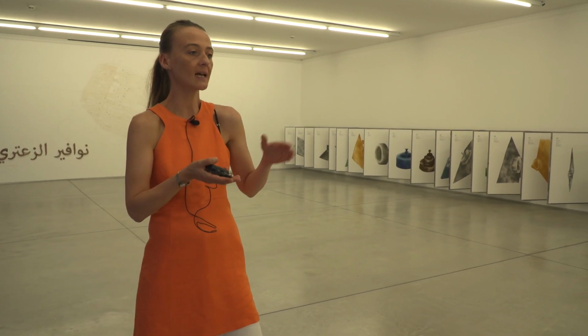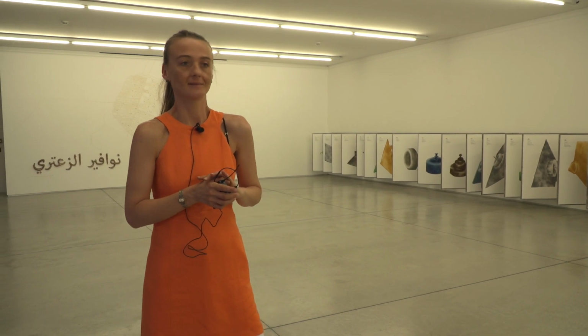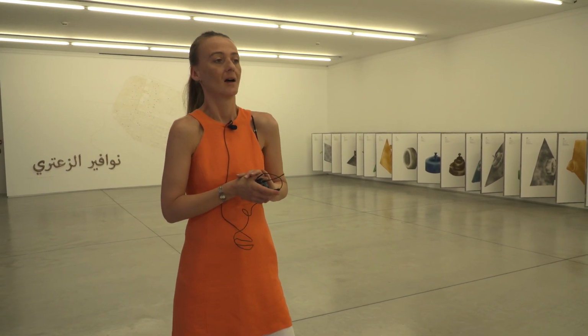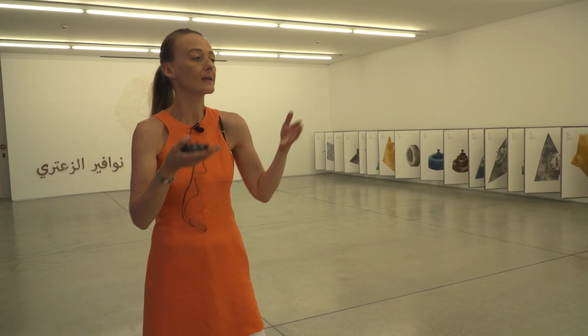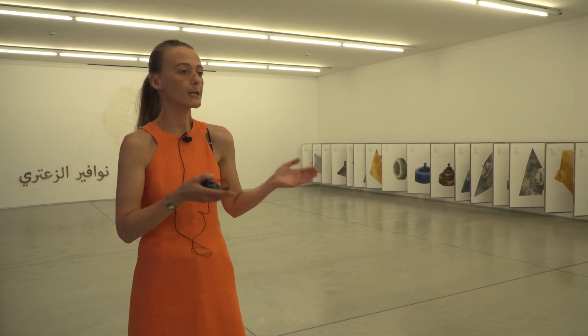So on the one hand, this book will be a Za'atari city guide, not authorized, where Za'atari is illustrated through its own private monuments. And on the other hand, it would be a commercial tool, a catalog of the models that people can select and reproduce.